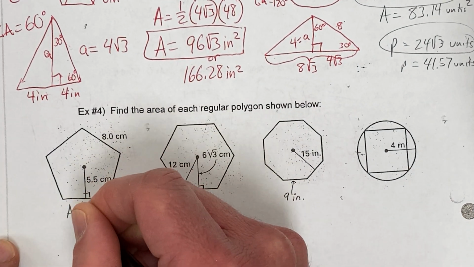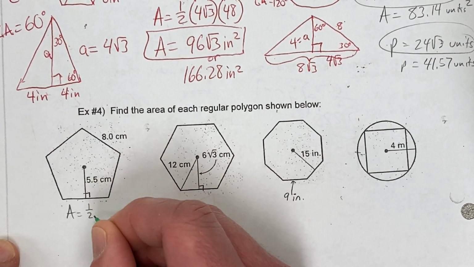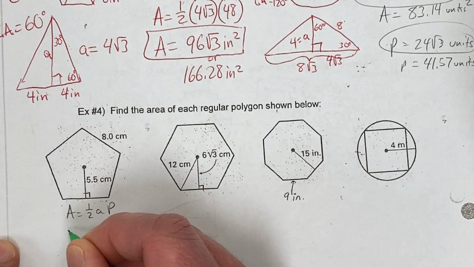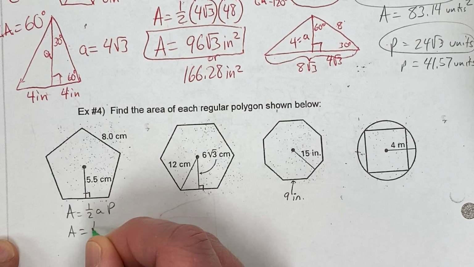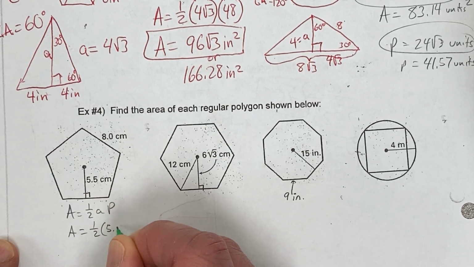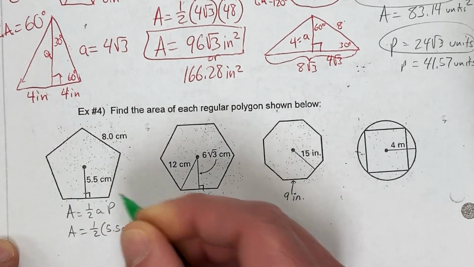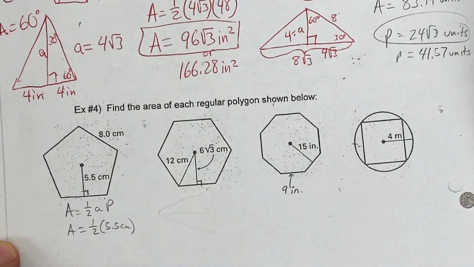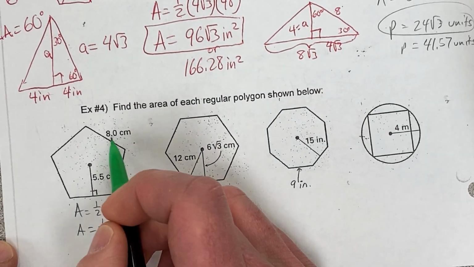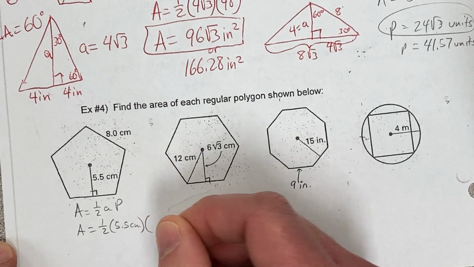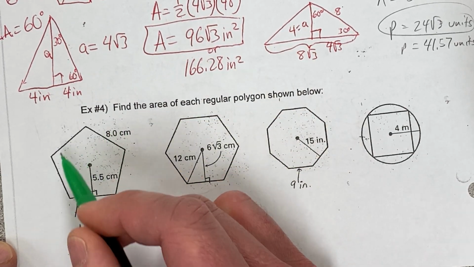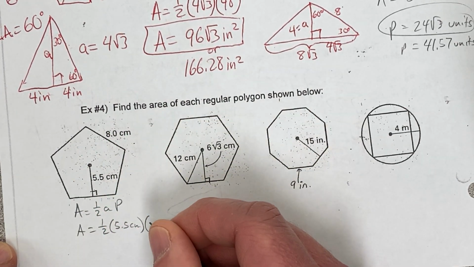So area is equal to, since they're all regular polygons, 1/2 the apothem times perimeter. In this case, we've got an apothem of 5.5 centimeters because it makes that right angle with the side. And with the side length being 8, we're going to multiply that 8 by 1, 2, 3, 4, 5.